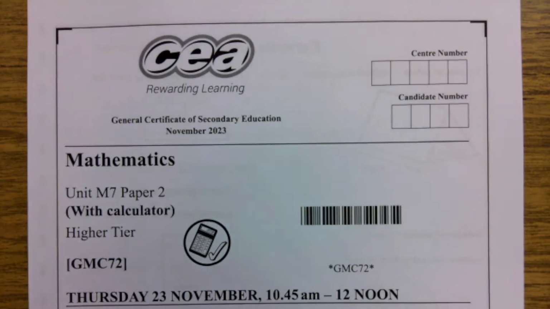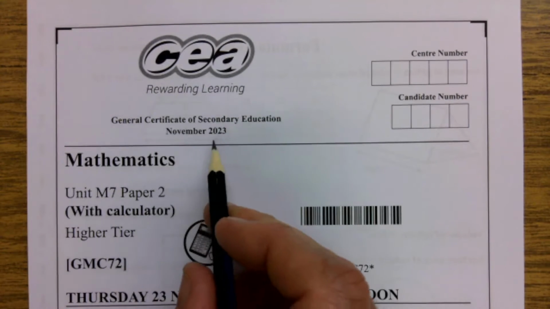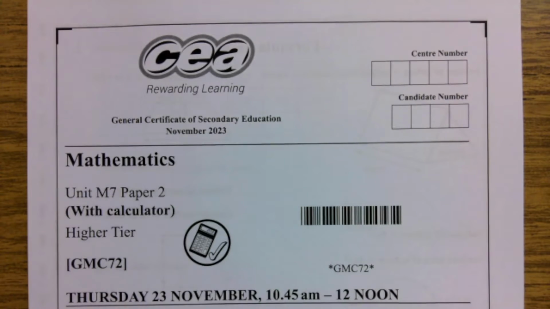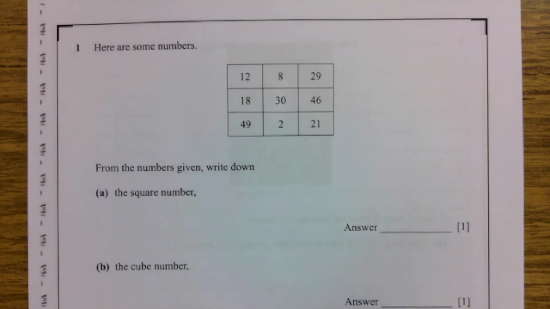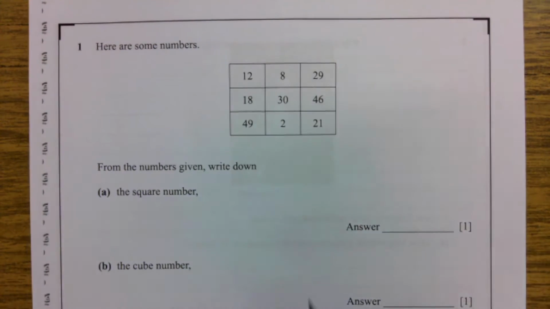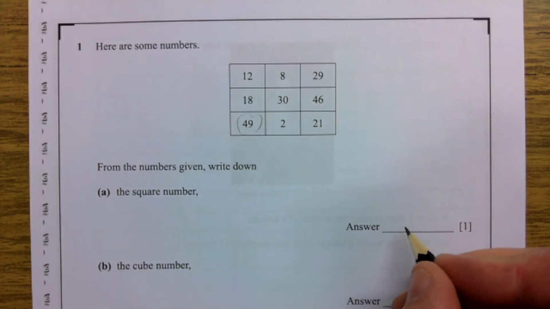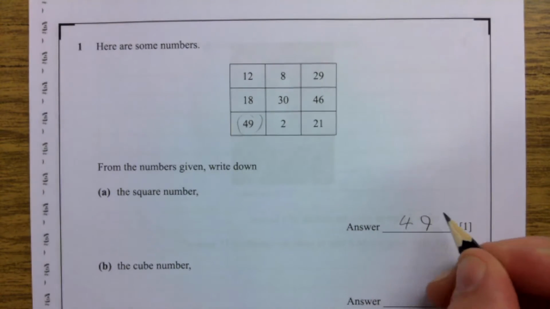This is the M7 paper 2 from November 2023 from CCEA. Let's look at question 1. Here are some numbers. From the numbers given, write down a square number. Well, you can look your way through and find what we have. 49 is 7 squared, so that's my square number there.